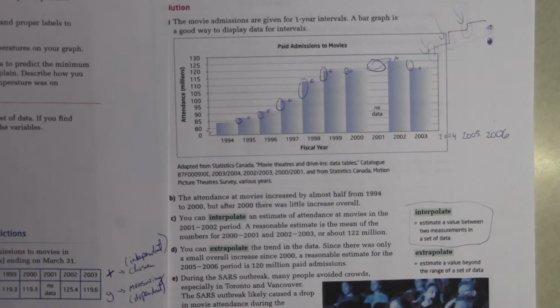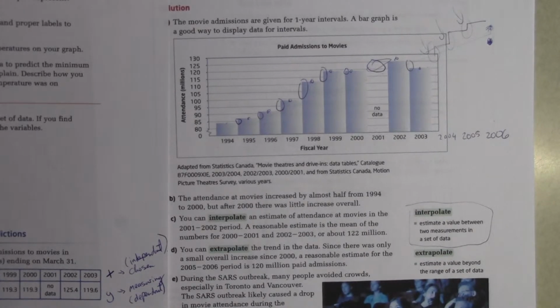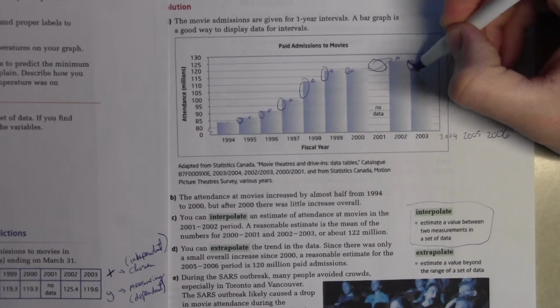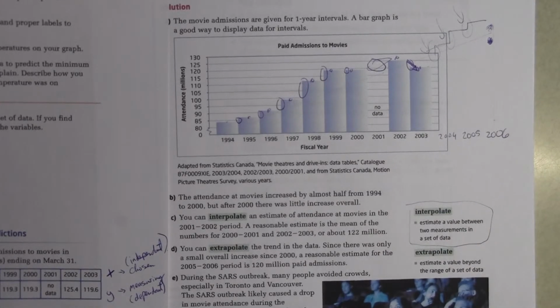Finally, it asks us about a SARS outbreak. Would you change your prediction based on this additional information? So in 2003, there was a SARS outbreak. So notice there was a big dip in the attendance in 2003. So it's asking us whether we would change our prediction based on that dip.